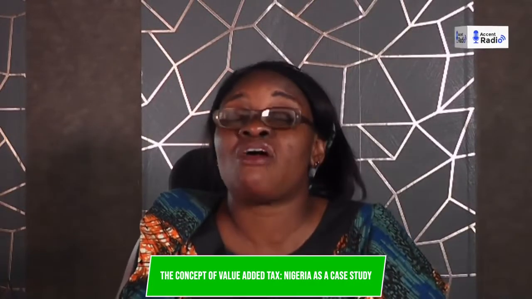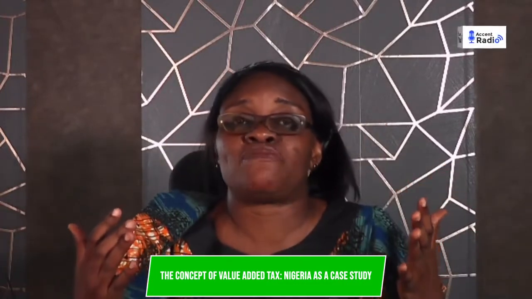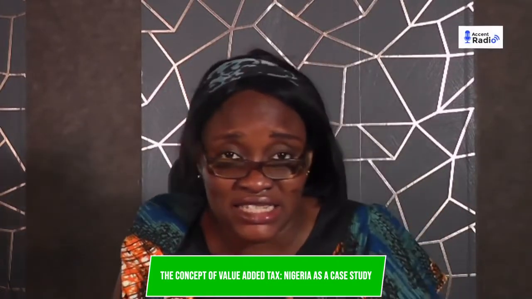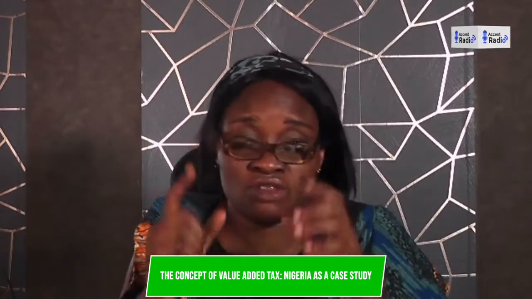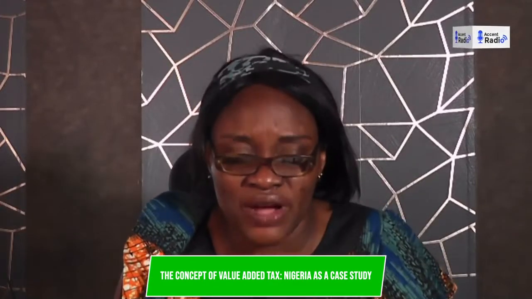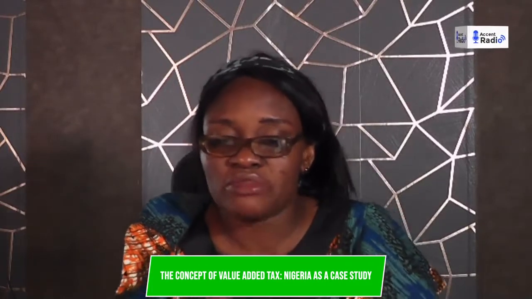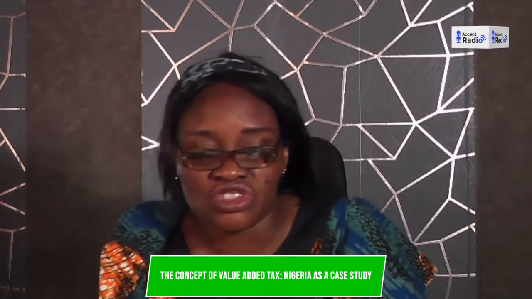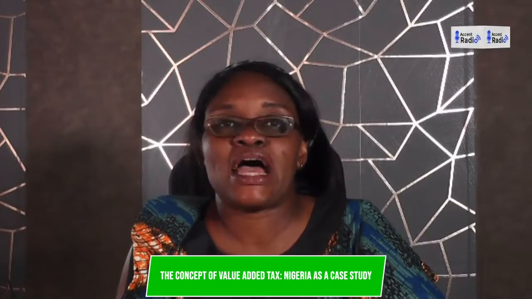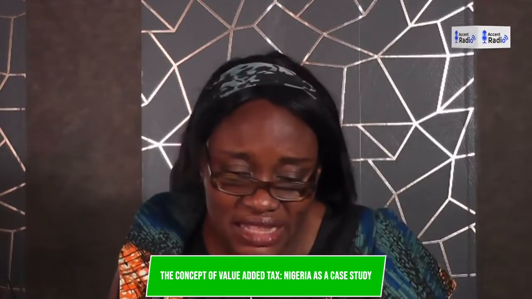It says here also all exported services. So if the work of a company or an organization is to export services out of the country, such exported services are exempted from value-added tax. Then the tuition relating to nursery schools, primary schools, secondary schools, tertiary institutions, when I say tuition now, we're talking about the school fees, such are non-VATable. So value-added tax is not levied on such.